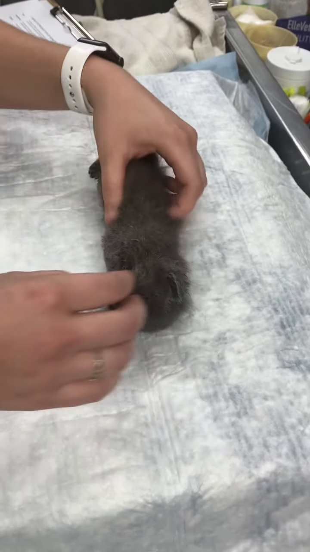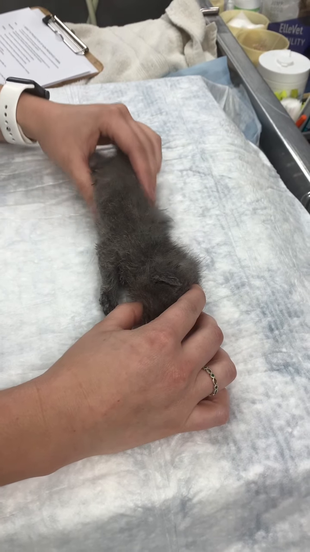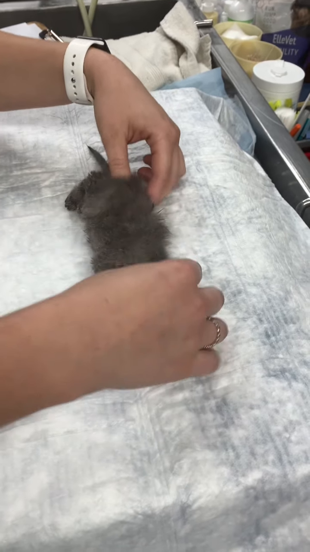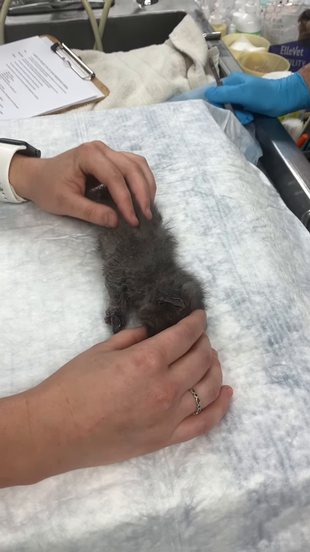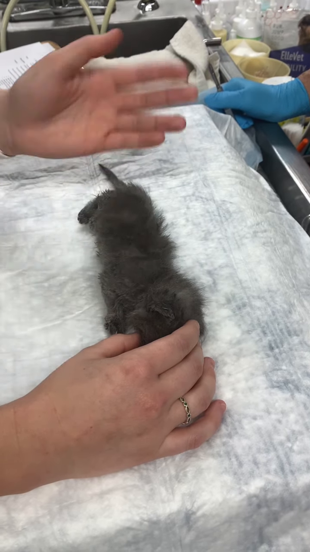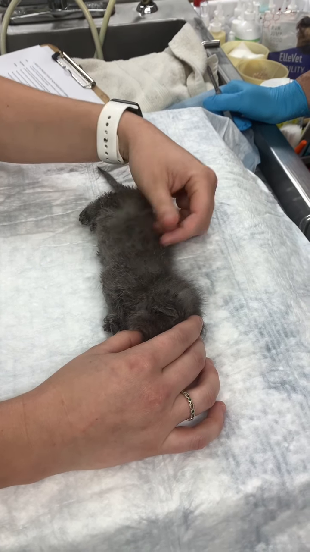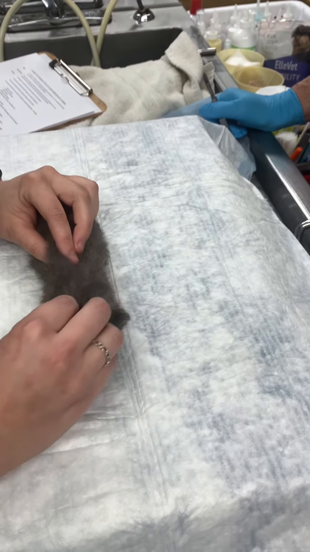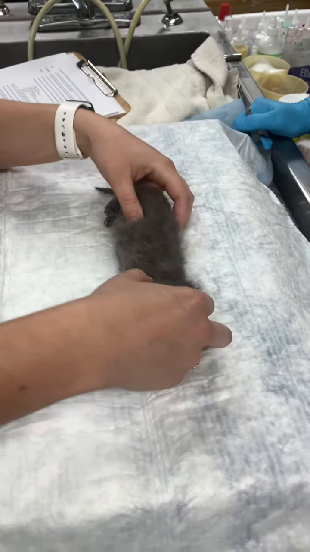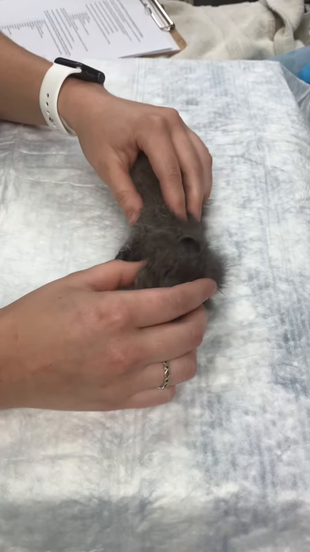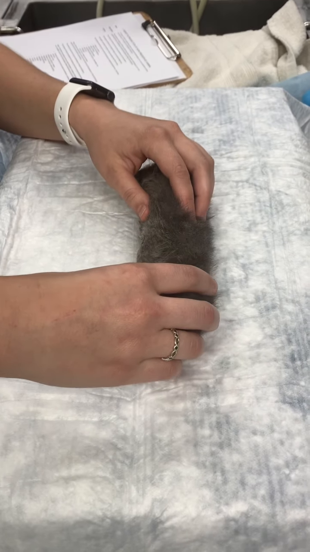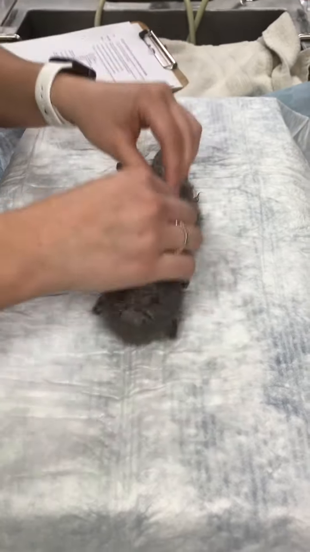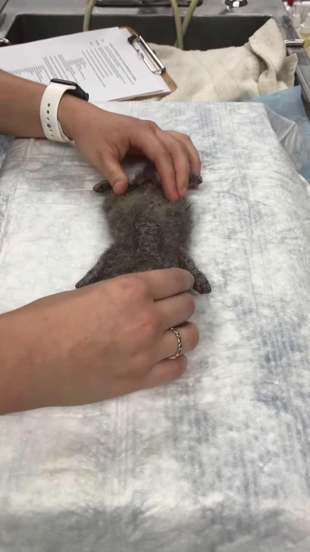General conformation, there's nothing that seems abnormal with his conformation. Skeletal seems within normal limits for a kitten his age. Hair coat, again, nothing abnormal to note. No external parasites seen. No superficial lesions that we note. And I believe that is everything, so I'll go ahead and place him in dorsal recumbency.